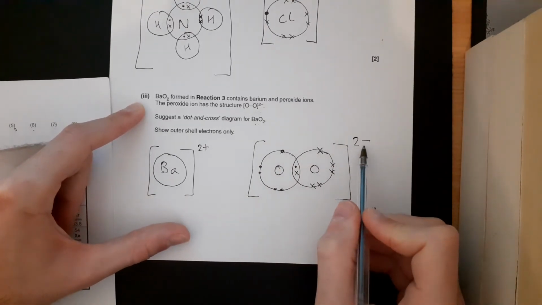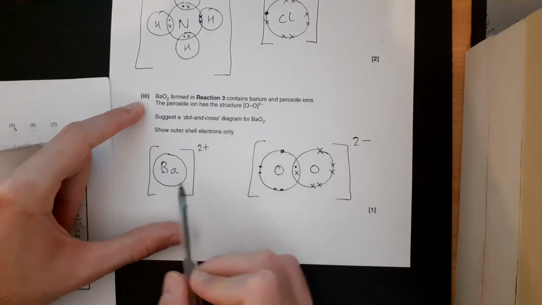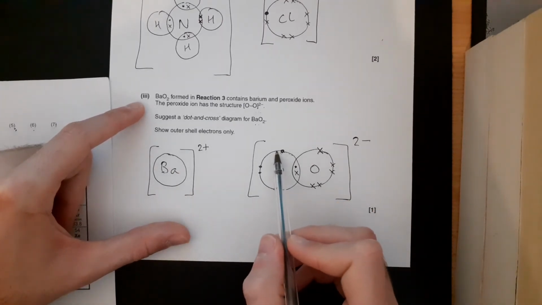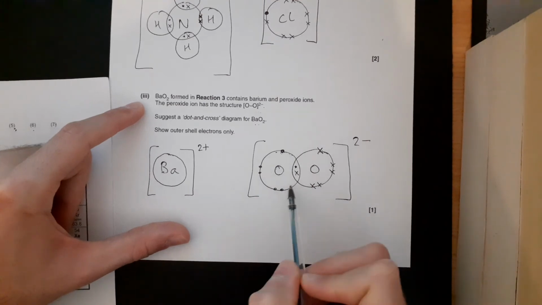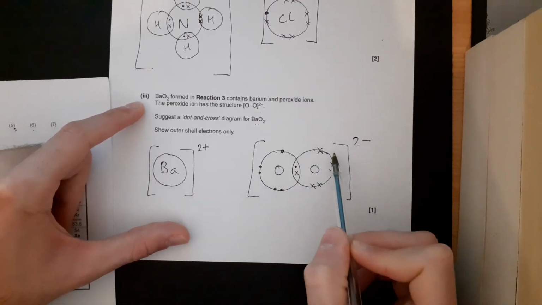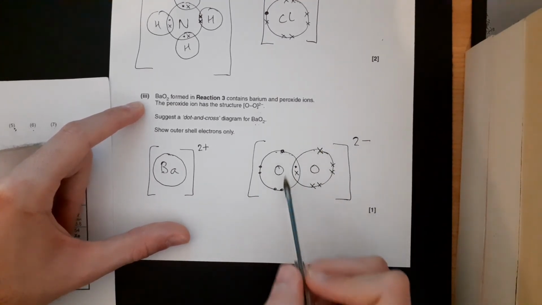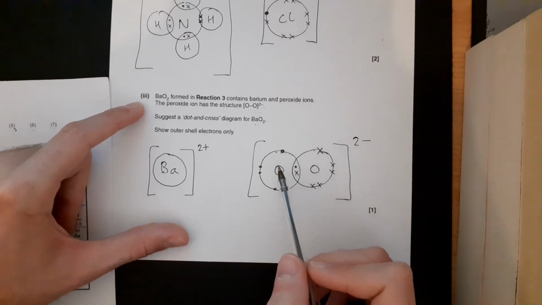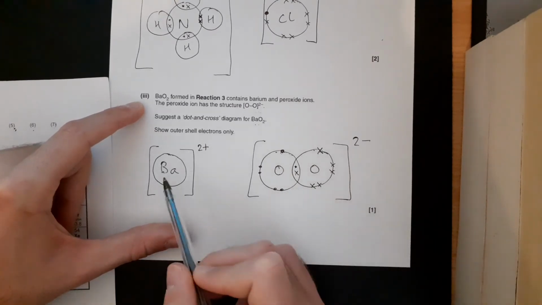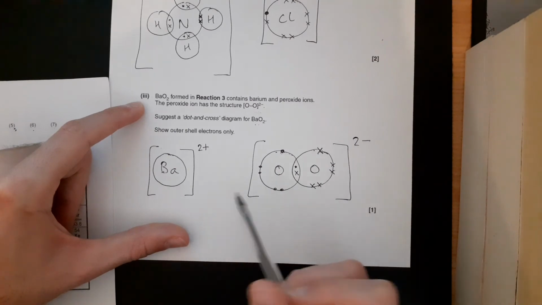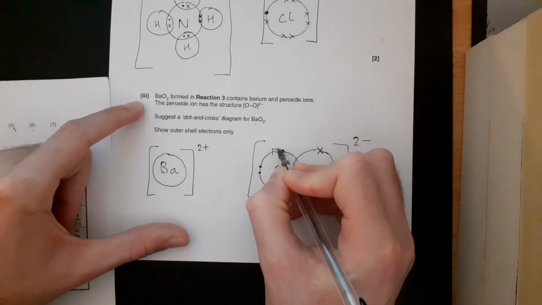Why is it a 2- ion? Because it's gained the 2 electrons that the barium has given away. One of those electrons is going to go here to fill up this oxygen's outer shell, and one's going to go here to fill up this oxygen's outer shell. Okay, but we've already used dots and crosses, so we need to use a third symbol here to represent the electrons that have come from the barium. So I'm going to use a square.